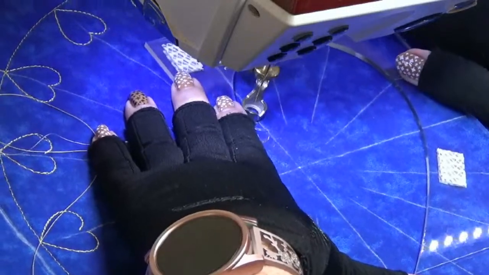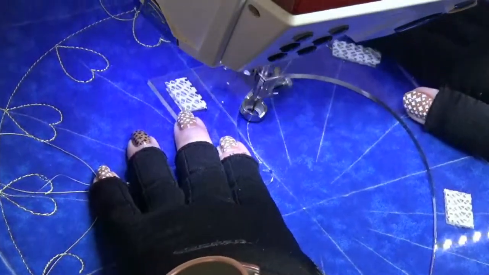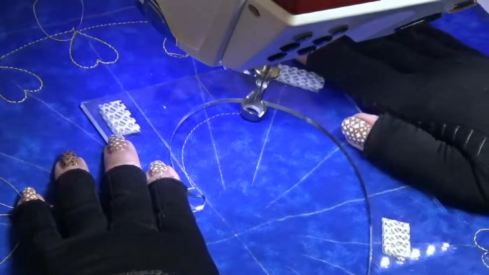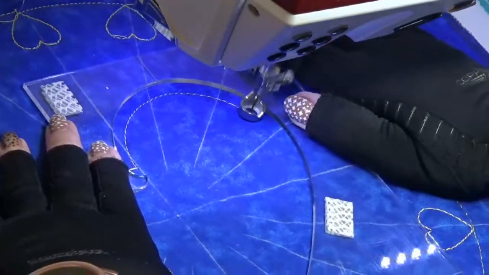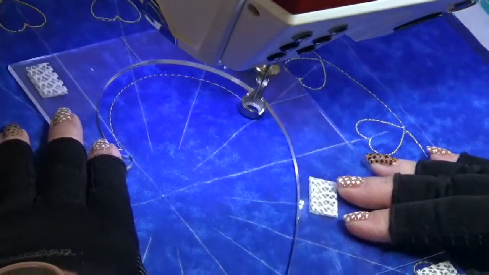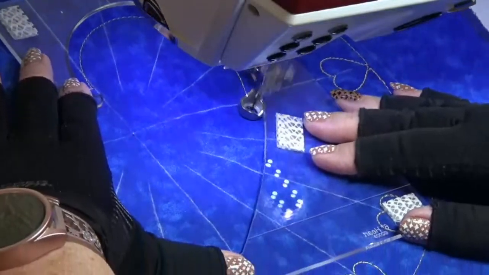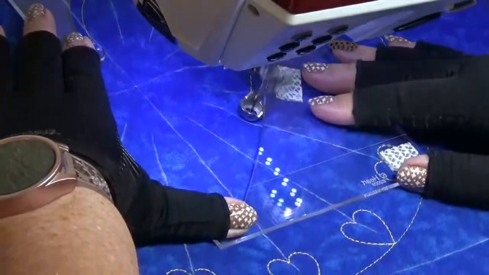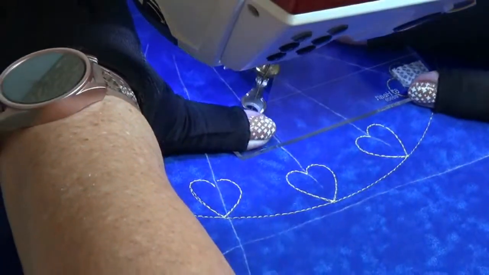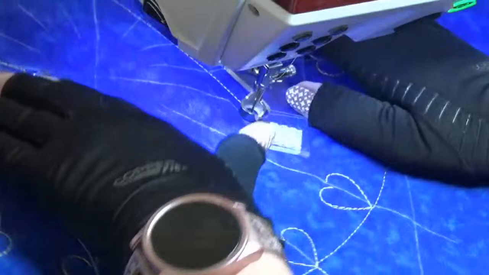This is a very large template. I'm floating off the template, so it's not going to look as good when we get done. I would tear that out and start over.